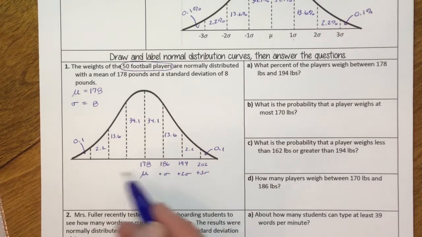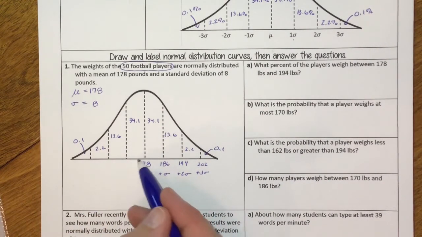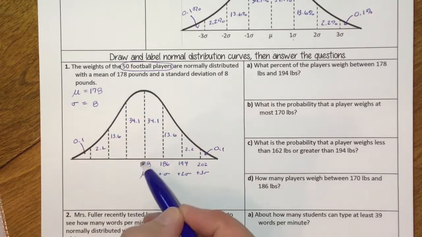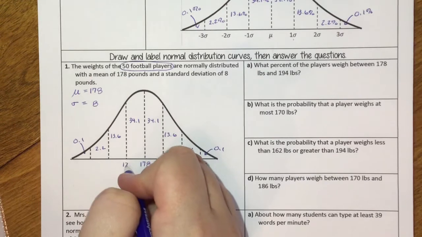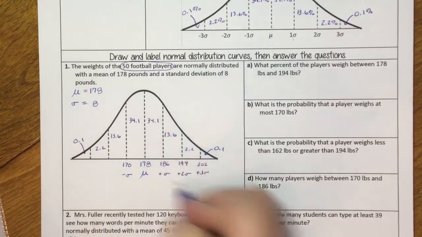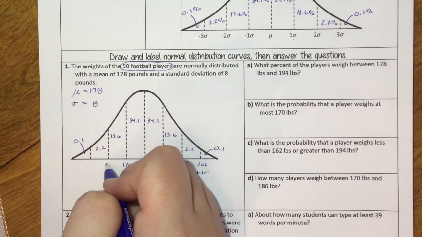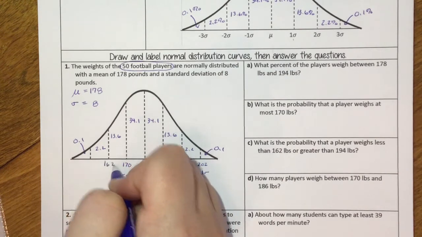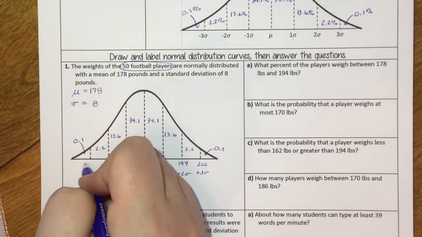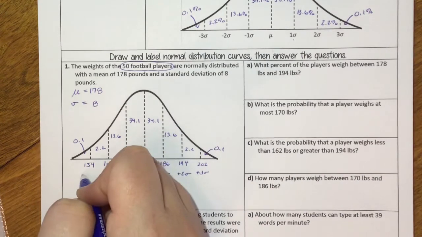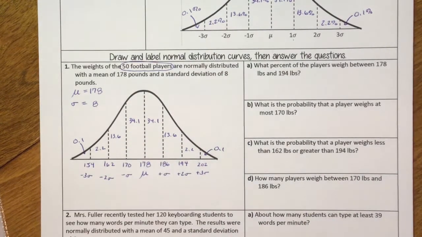Now, if I go the other direction, I'm subtracting standard deviations from the mean, or subtracting 8 pounds from one region to the next. So 178 minus 8 pounds brings us to 170. That's minus 1 standard deviation. Then minus another 8 pounds brings us to 162. That's minus 2 standard deviations. And then minus another 8 brings us down to 154 pounds. That's negative 3 standard deviations.